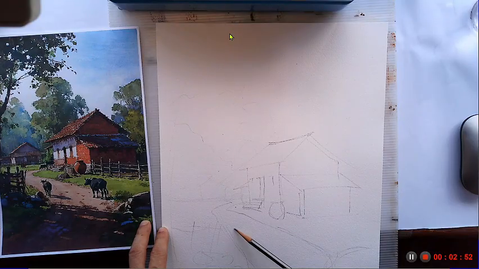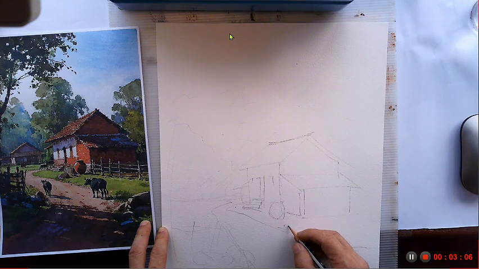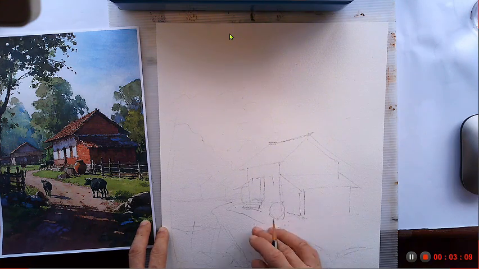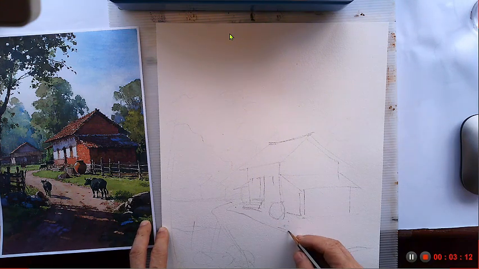So I'm not doing the cow; depending on the time, I may draw it. You don't need to draw it, I'm not drawing it. If I have time then I will do it. If I do, I will just do some pencil marks over here to paint it.